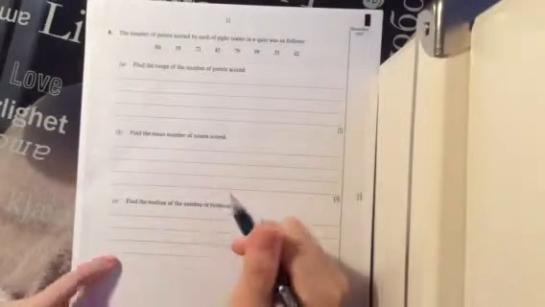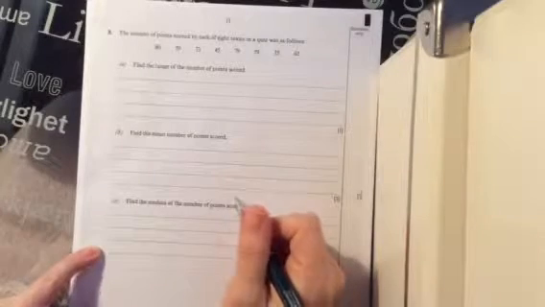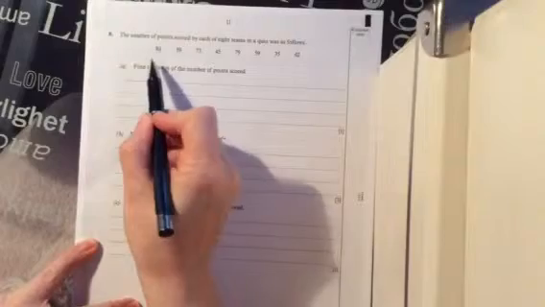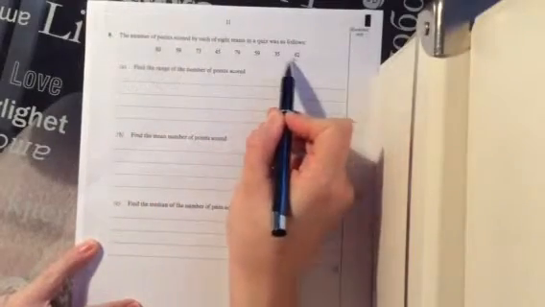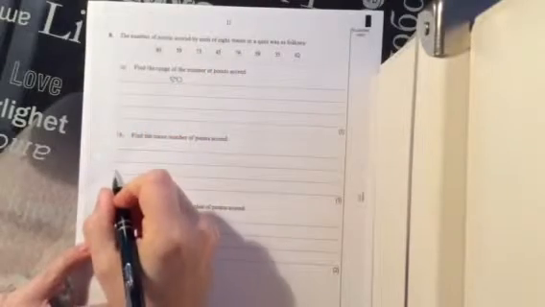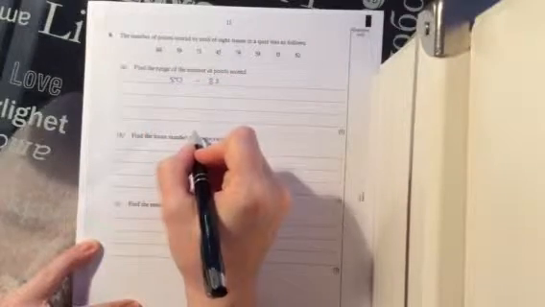Question 8. The number of points scored by each of 8 teams in a quiz was as follows. We've got to find the range of the number of points scored. To find the range, we select the largest value from the list, and the largest value from the list is 80. Then we select the smallest value from the list, which is 35, and we find the difference between those two numbers. And 80 minus 35 is 45.